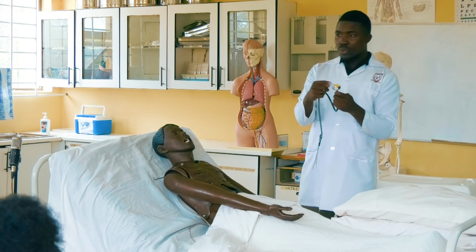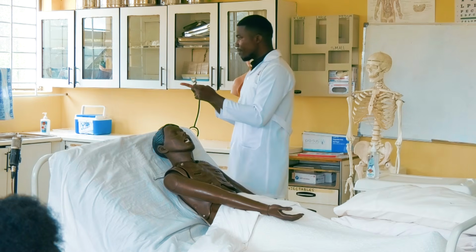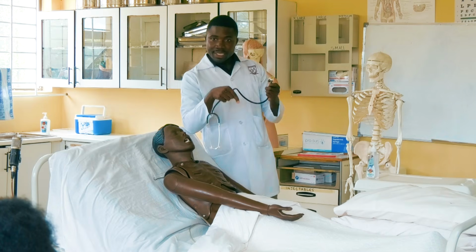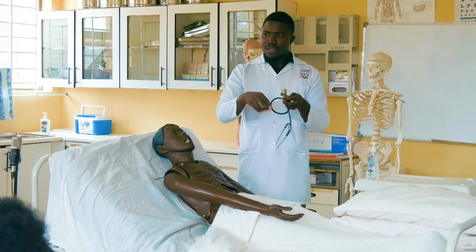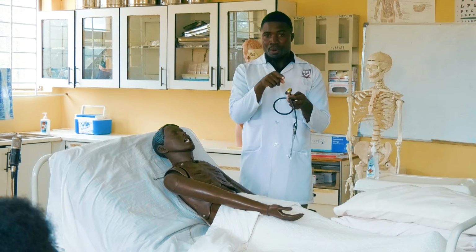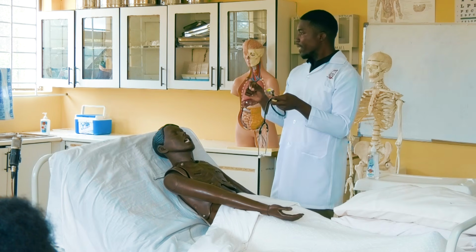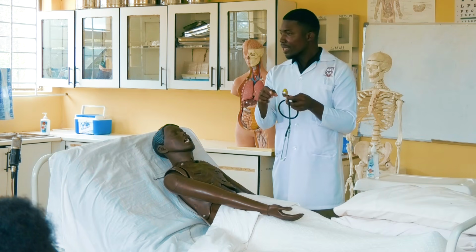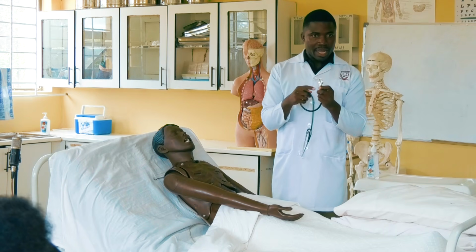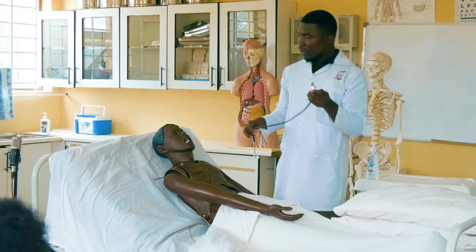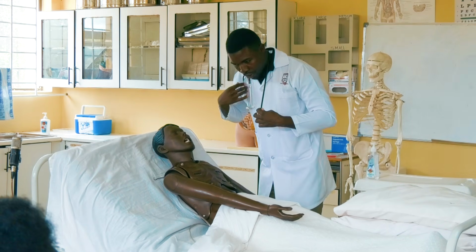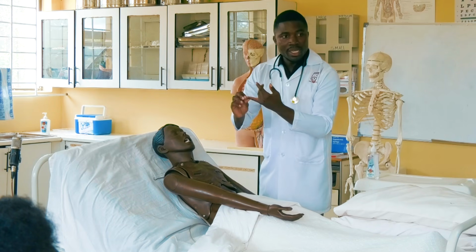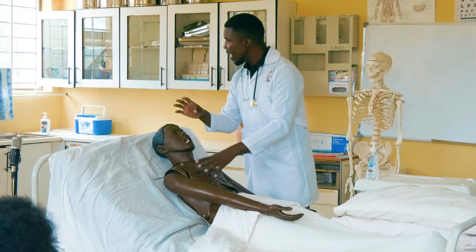There's a reason. Who can tell me why it has two? Why does it have a bell and a diaphragm? The bell is for low-pitched sounds. If you are listening to sounds that you feel are low pitched, then the bell will easily detect them. But for high-pitched sounds like the heart sounds, the diaphragm is better. Is it clear? So at least you understand the stethoscope. Now we'll do auscultation. Under auscultation, our interest is to listen to the heart sounds. How many heart sounds are there?